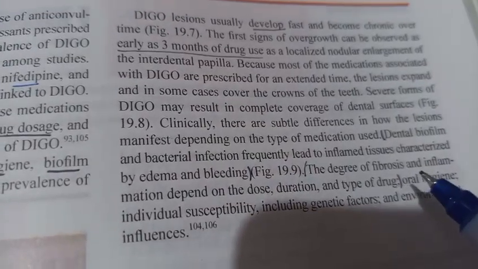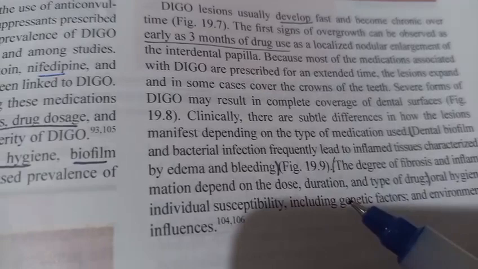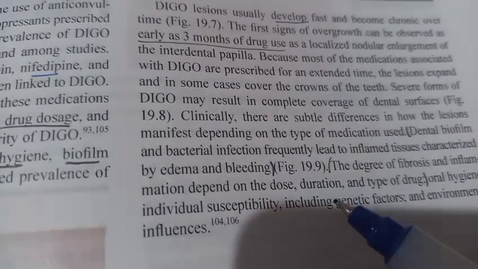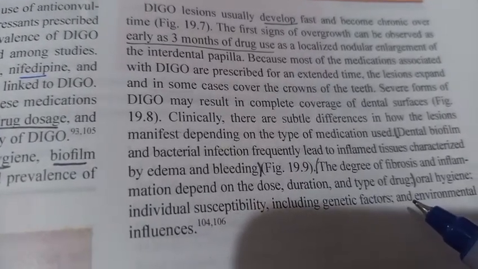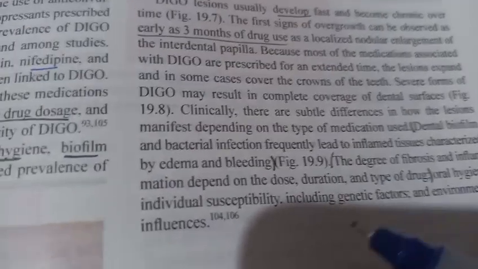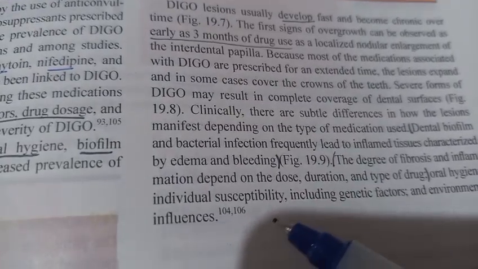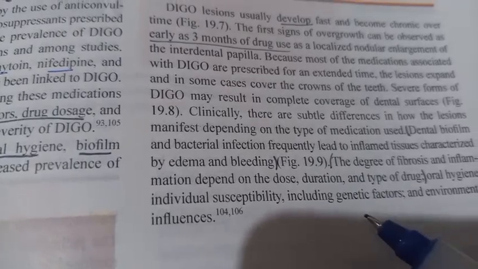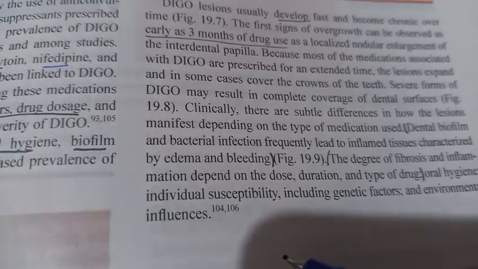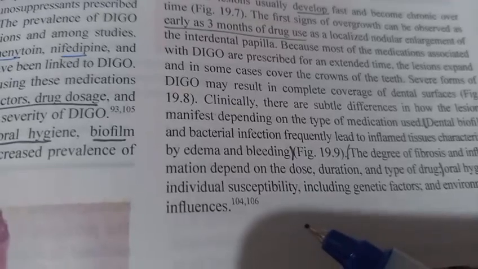How can you characterize whether it's edema and bleeding? Now, the degree of fibrosis and inflammation also depends on the duration of drug usage and what type of drug it is. Oral hygiene and individual susceptibility are very important. Genetic factors and environmental influences are also very important at the same time.